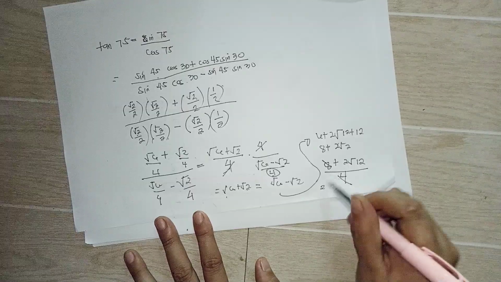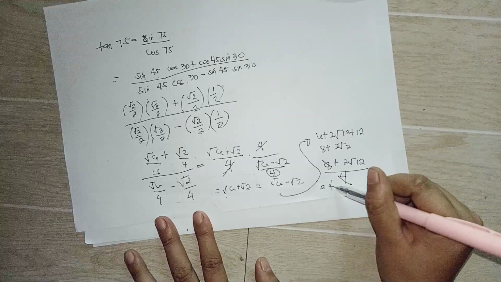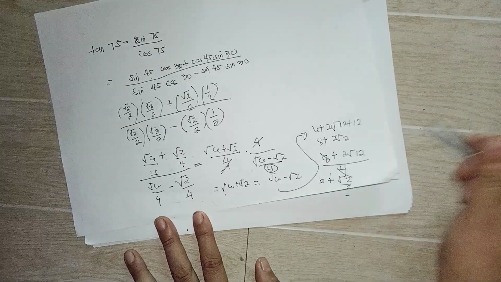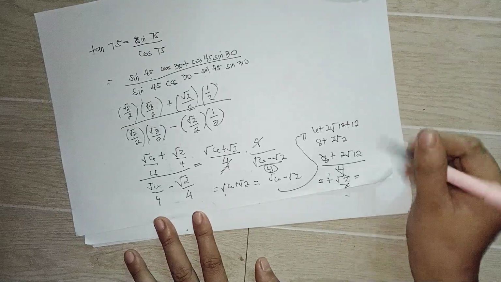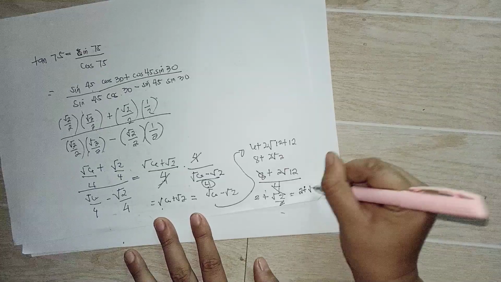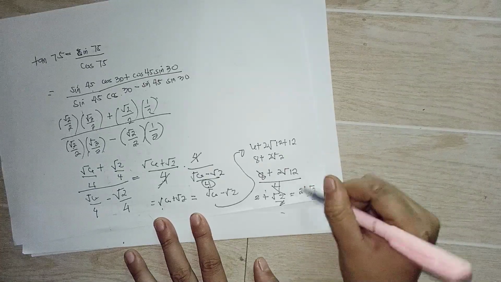The remaining is 2 plus square root of 3. So our value now is 2 plus square root of 3.